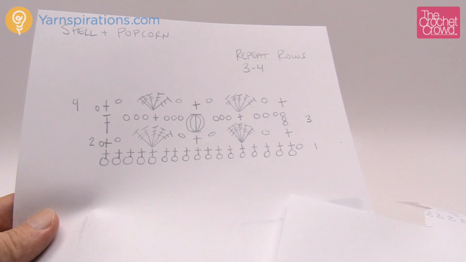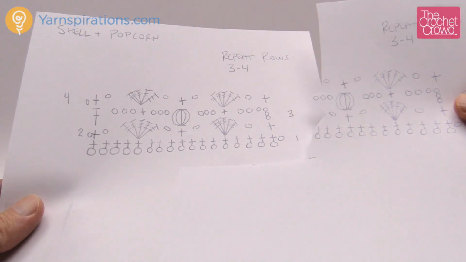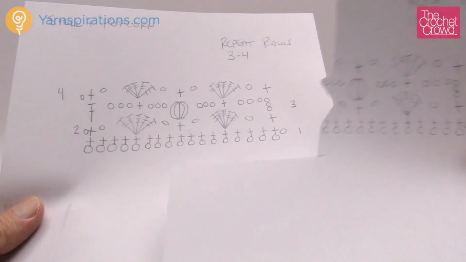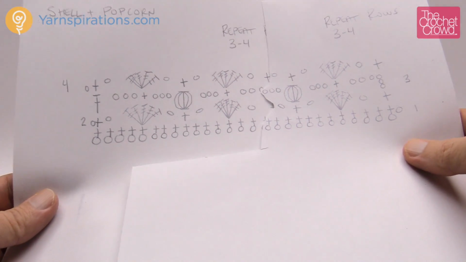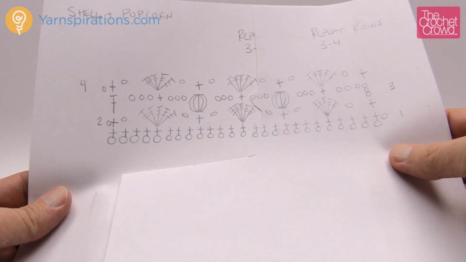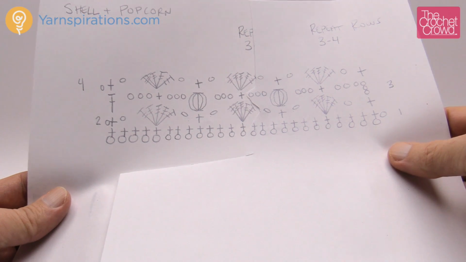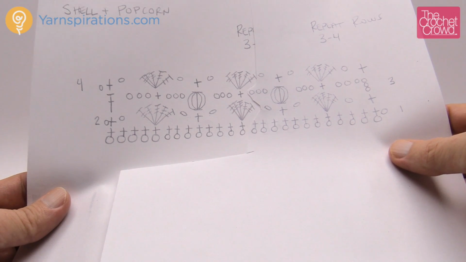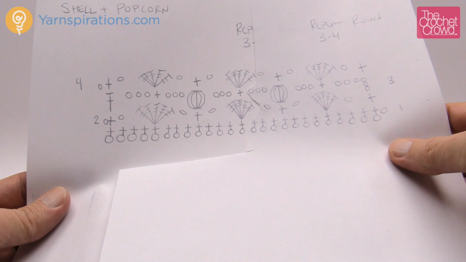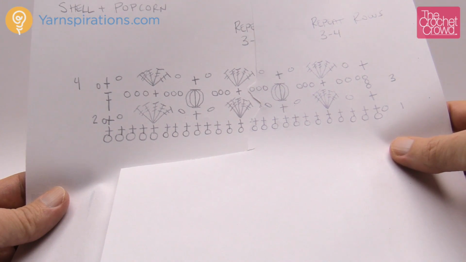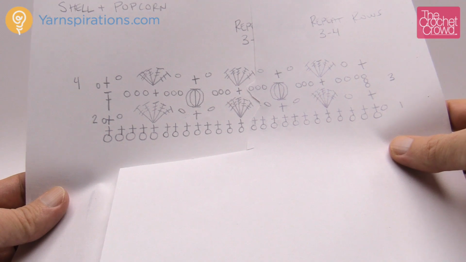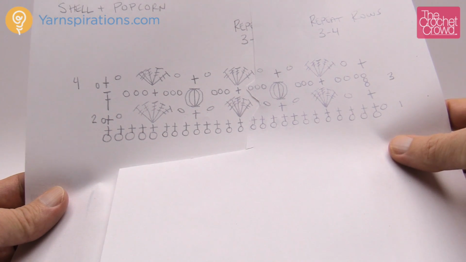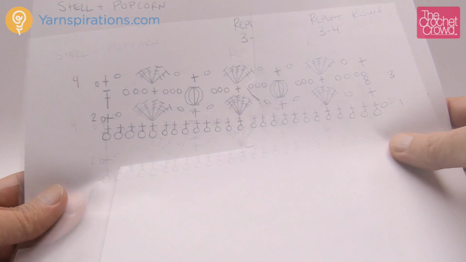So instead of having to redraw everything, I take a photocopy and I cut out a piece of the pattern so that I can overlay it, and I keep moving the pattern until they exactly overlay each other, just like this. And so now I can see what it's going to look like when there's another popcorn after the middle shell, and I can now figure out confidently how many stitches I'm going to have to do. So let me take you to the next part.